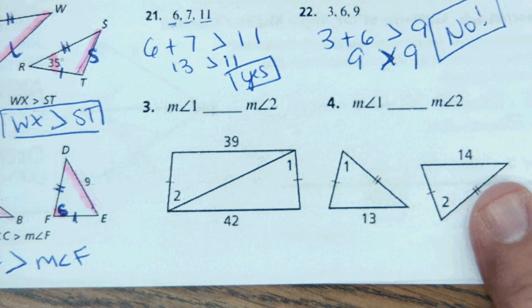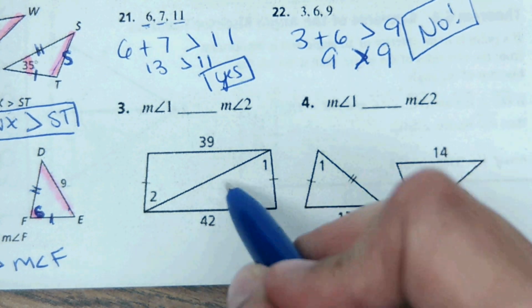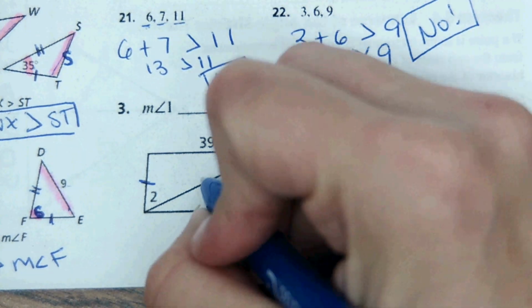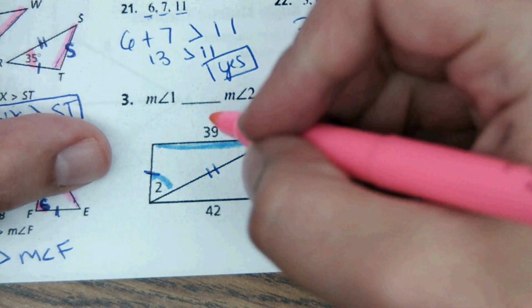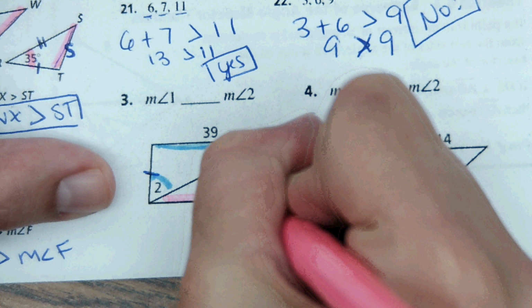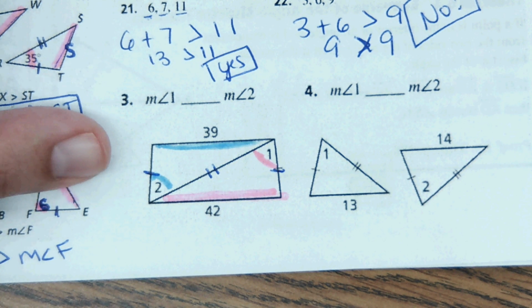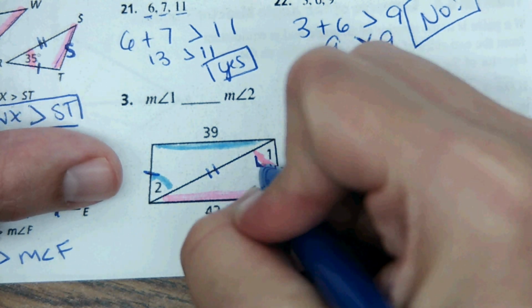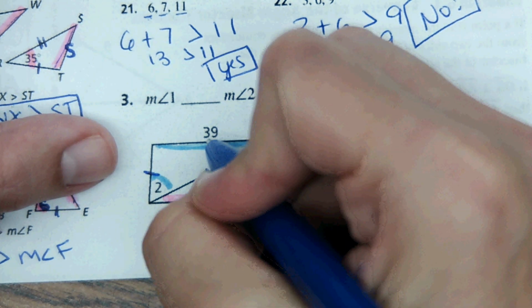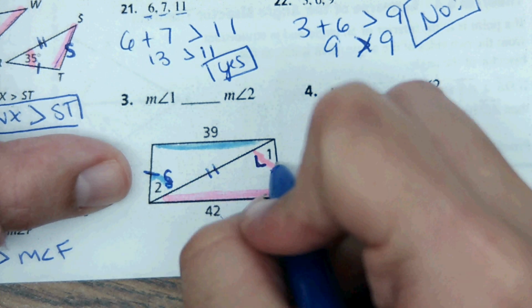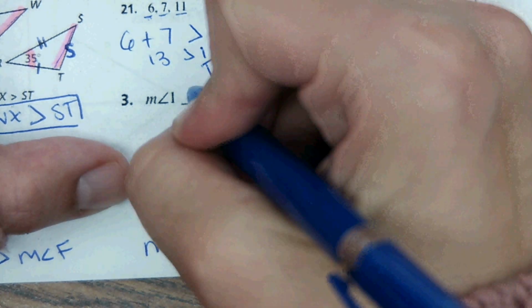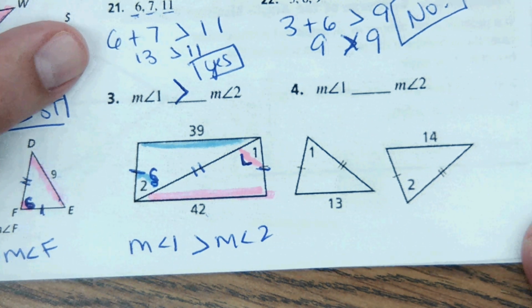Then over here with 3 and 4, same idea. These have conjoined triangles. It shows that one side is the same here, and then since they're sharing this side, it's equal to itself. So you have those two sides congruent. Then this angle 2 corresponds with 39, and then angle 1 corresponds with 42 right here. So you're looking at whether 42 or 39 is bigger. 42 is bigger, so this would be the larger angle L, and then 39 smaller, so this would be the smaller angle S. So let's see, measure of angle 1 is greater than measure of angle 2, or just put the symbol in here.